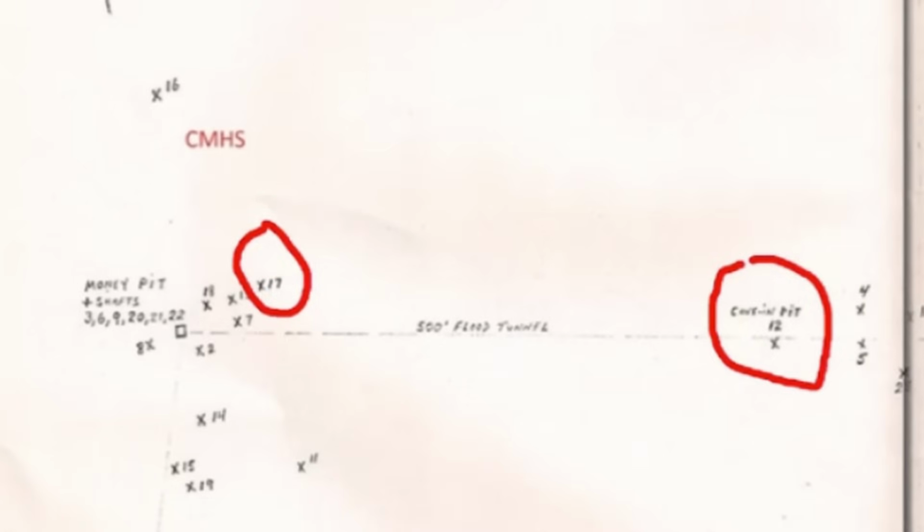And it also says 350 feet east of the money pit, which correlates down towards the cave-in pit. Shaft 17, on the other hand, says 45 feet east of number 3, which is actually right here. That makes much more sense to be shaft 17 being the garden shaft.